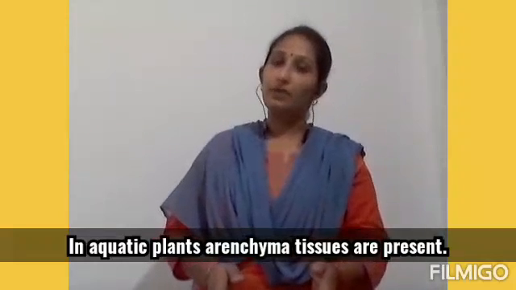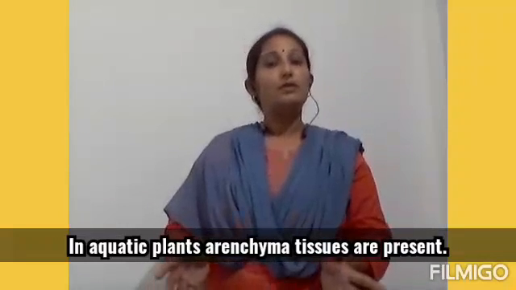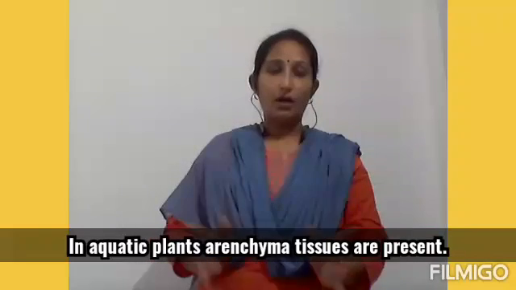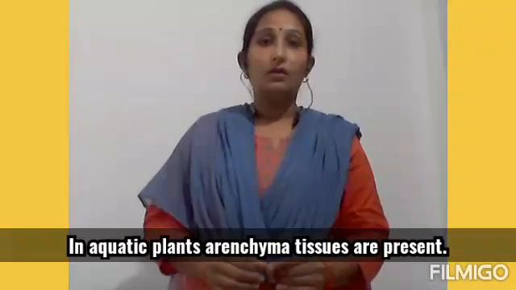What are simple permanent tissues? Their structure is not delicate. They are made up of living cells or non-living cells also. There are three main types of simple permanent tissue. The first one is parenchyma, the second one is collenchyma, the third one is sclerenchyma. What is parenchyma? What is collenchyma? And what is sclerenchyma? So I will discuss parenchyma tissue.